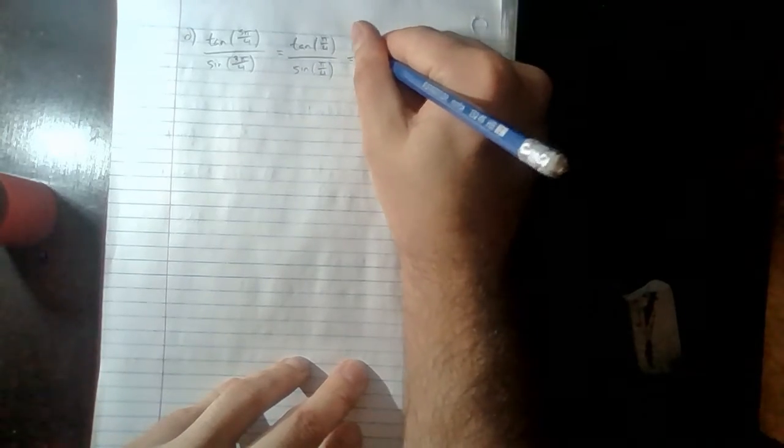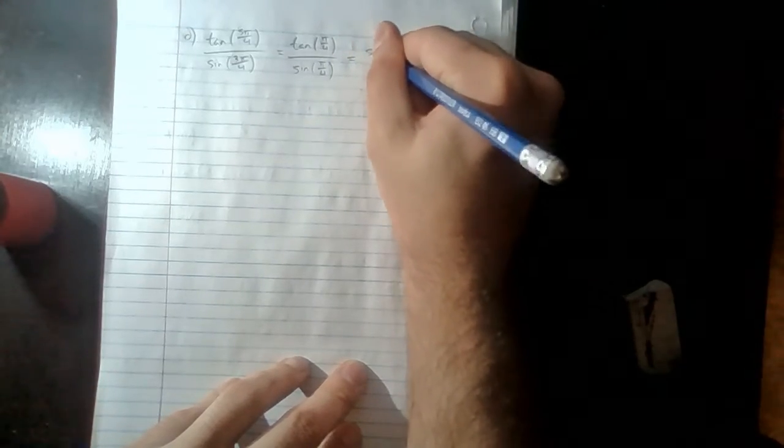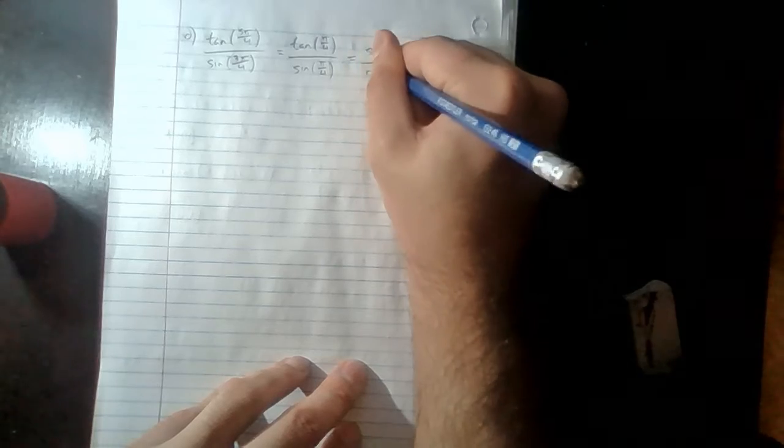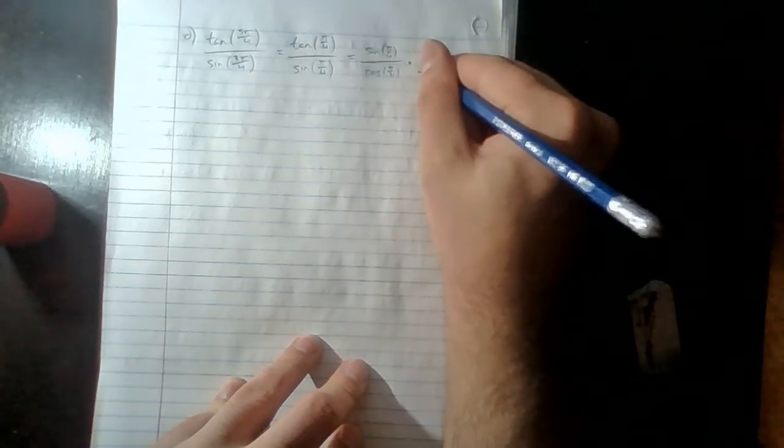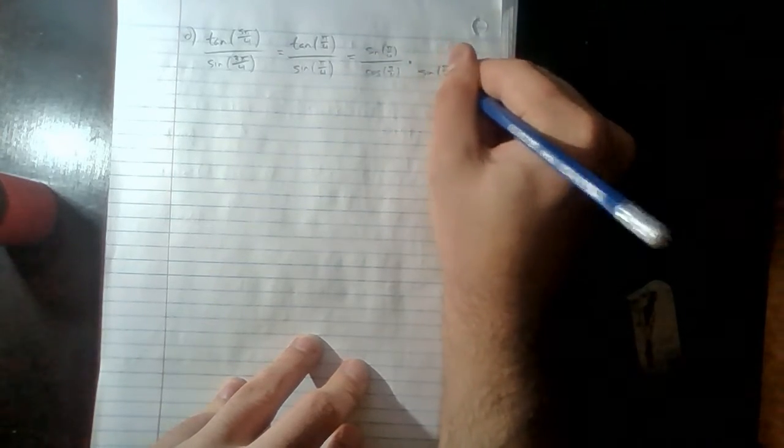Well, tan is just sine over cosine. And if we're dividing by sine of pi over 4, we're multiplying by the inverse, so 1 over sine pi over 4. Those sine pi over 4's cancel.